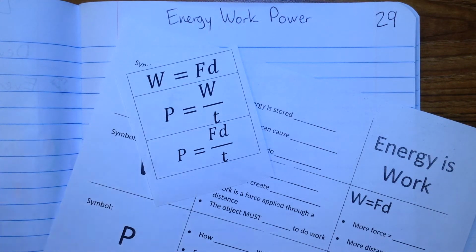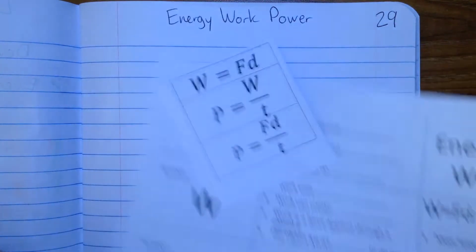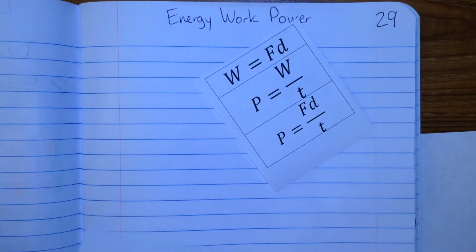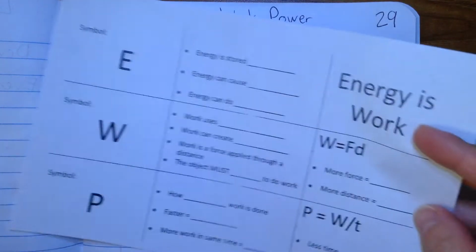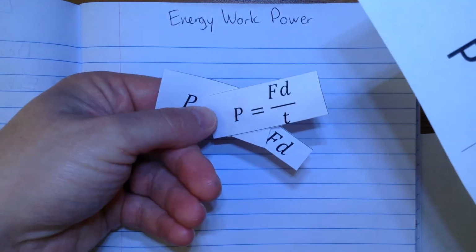Energy, work, power that we're doing today. You need these two pieces of paper. Cut that one out into every little box. Do not cut this paper. Okay? Once you've cut the formulas out, set them to the side.